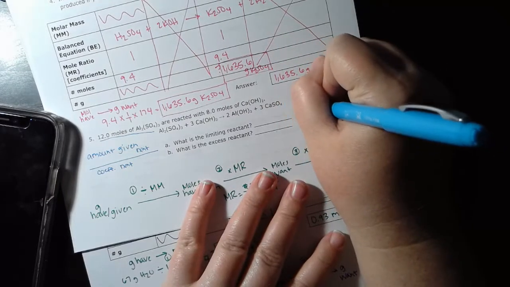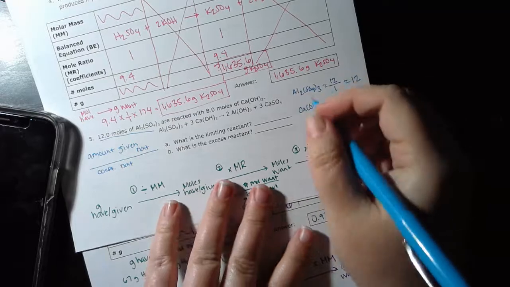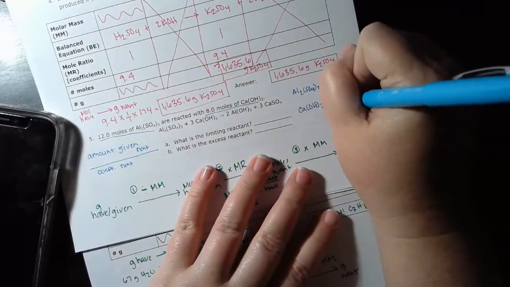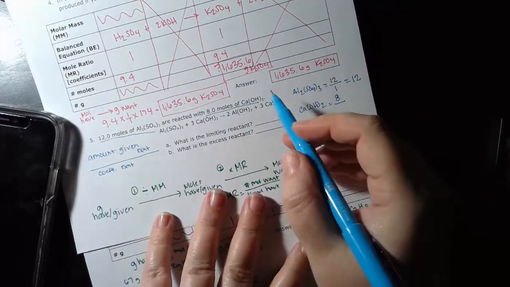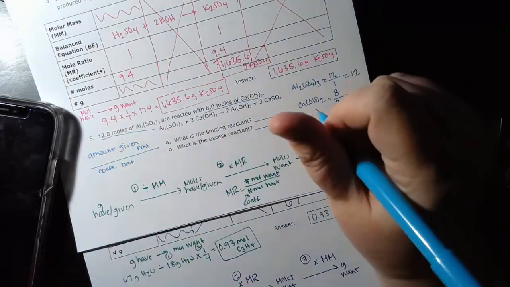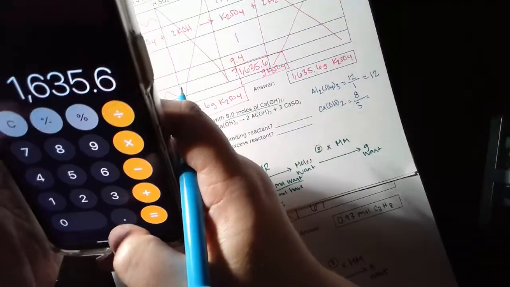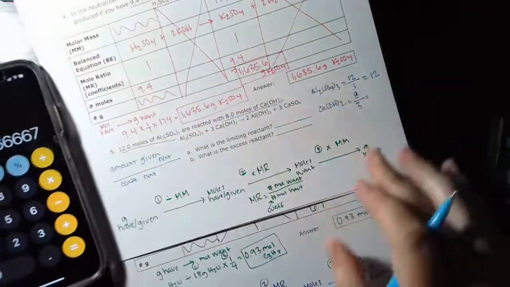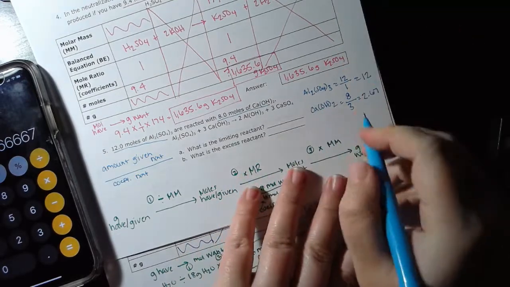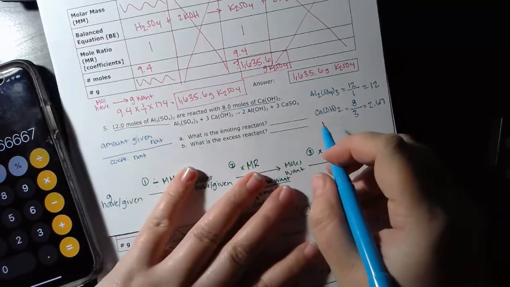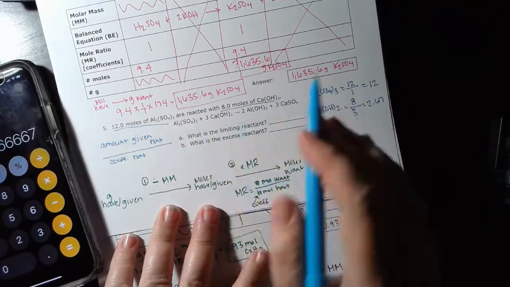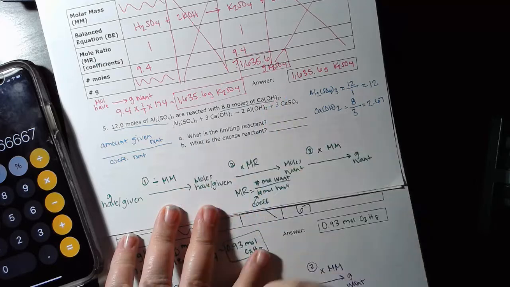CaOH2. Once again, the amount given. This one said 8 moles of this. Divide by the coefficient. The coefficient for calcium hydroxide is 3. So 8 divided by 3 is 2.67. What this is telling me is that with the amount of calcium hydroxide I'm given, if we were making cakes again, I could go through the reaction 2.67 times. So I would have 2.67 cakes.